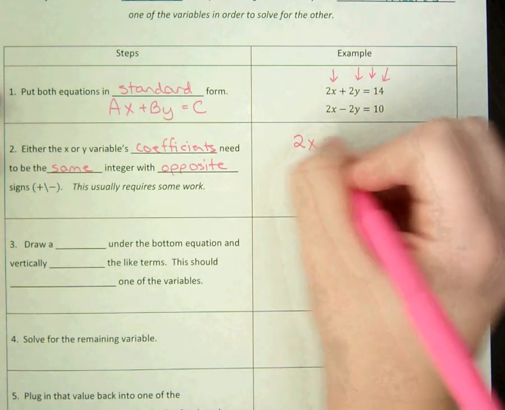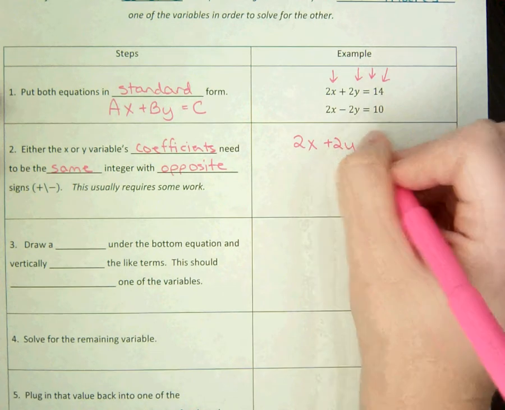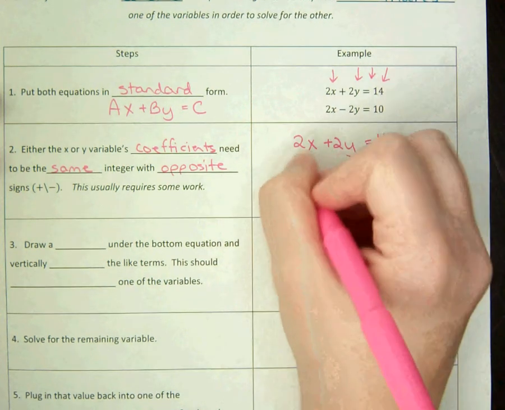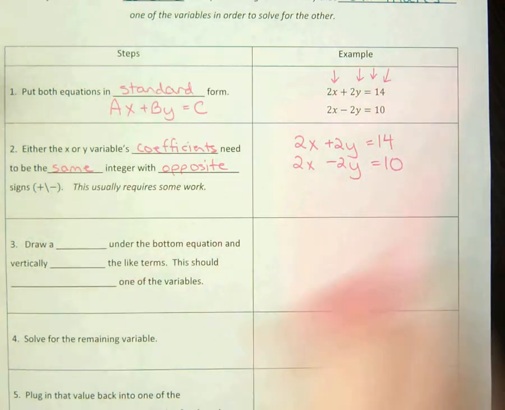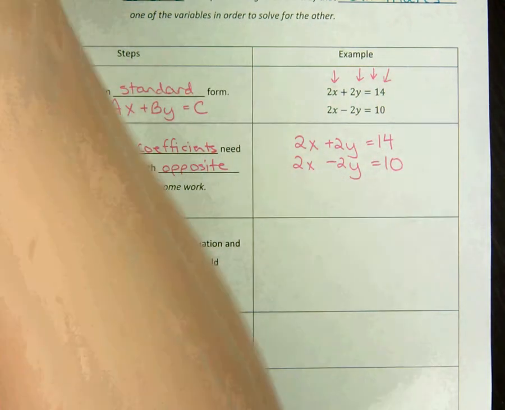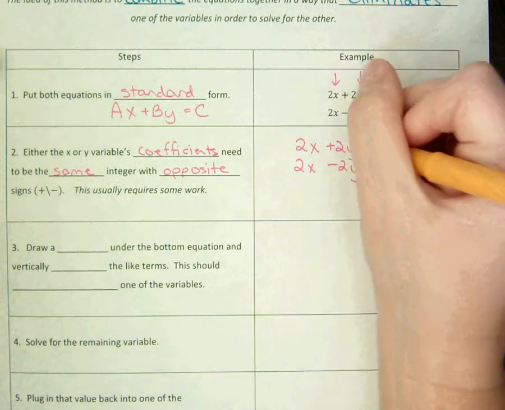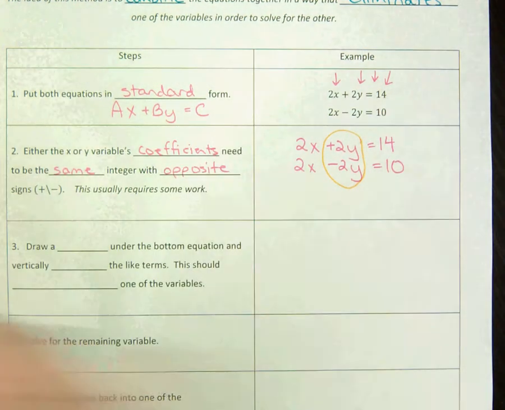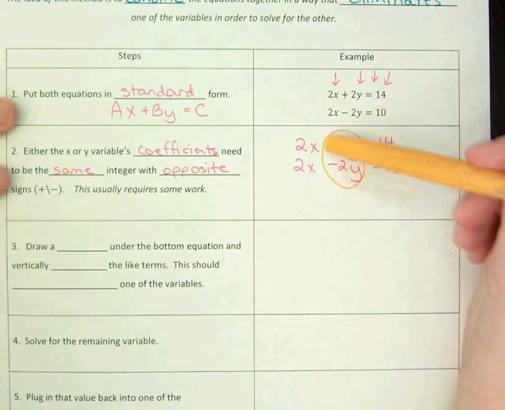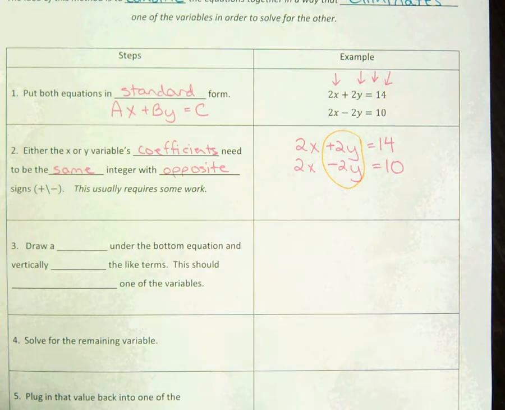So 2x plus 2y equals 14. 2x minus 2y equals 10. And so if you want to highlight what it is we're looking for, this is what we're looking for in step 2. We're looking for the same coefficient with opposite signs, the same number with opposite signs.